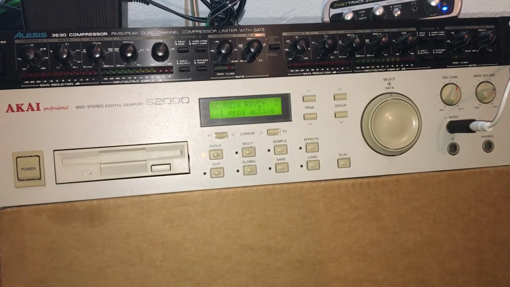So now it's going to play the, there's a drum loop. Anyways, I'm just letting you hear them. But yeah, that's how you load up your samples and a program.